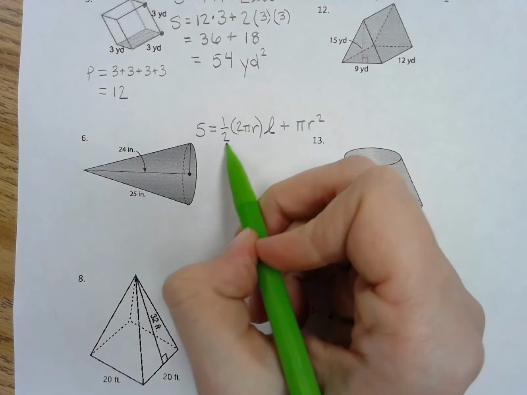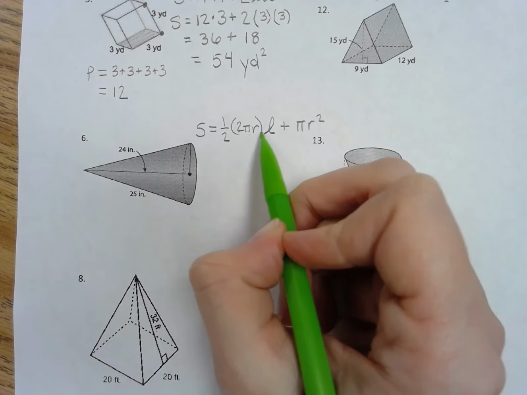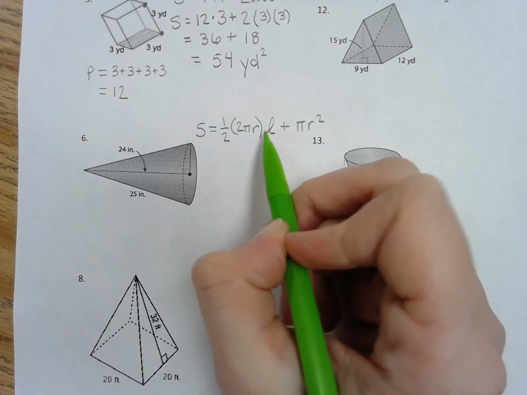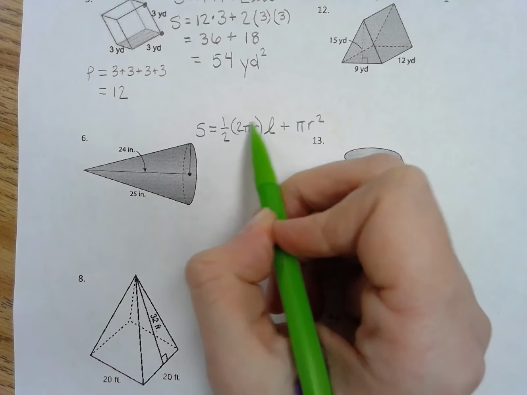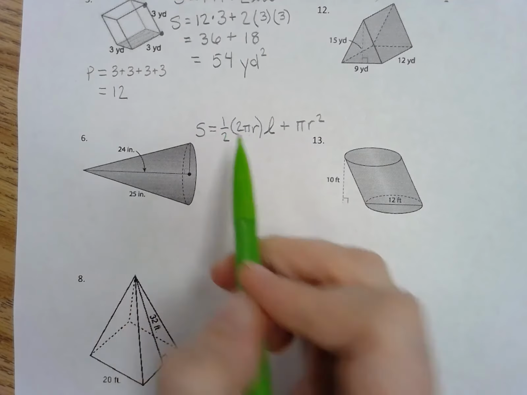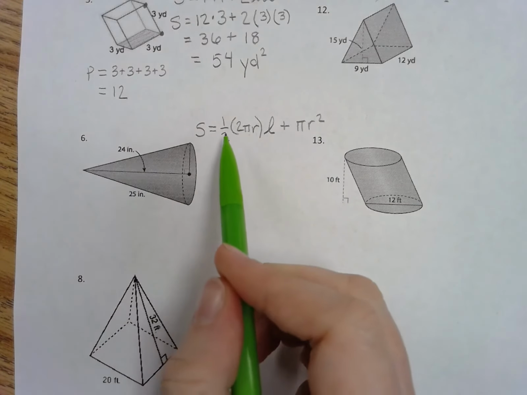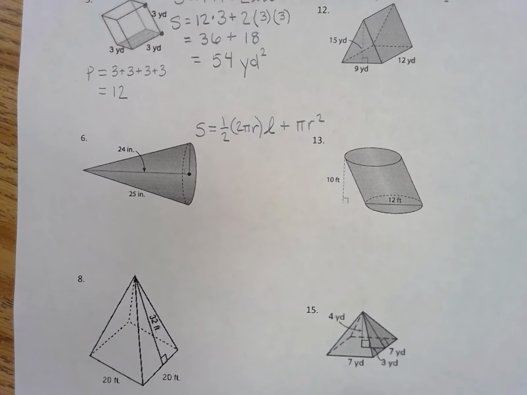This is the formula that you could reduce the 1/2 and 2 and just use pi RL for your slant height there. So pi RL for this lateral area. I prefer having the 1/2, that way I don't forget it whenever I have to use it on other pyramids when finding the surface area. So I just leave it even with my cone. So let's start finding our values.